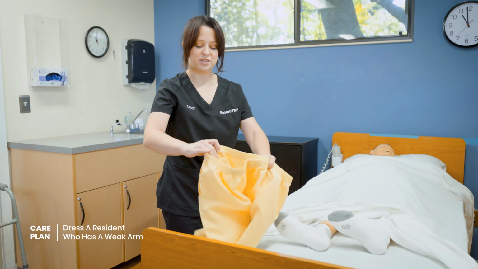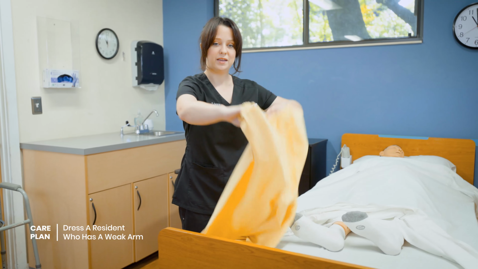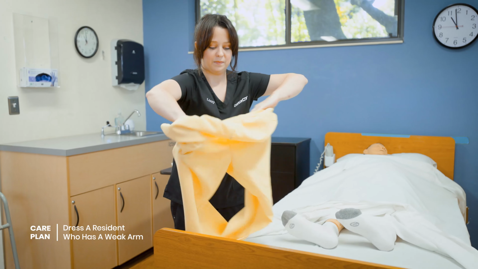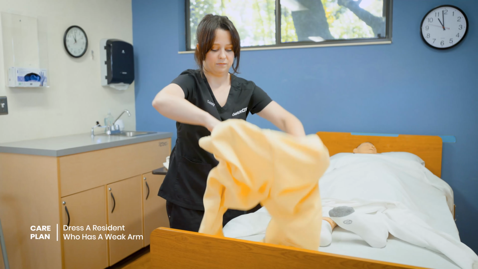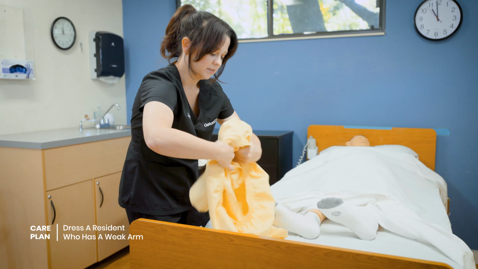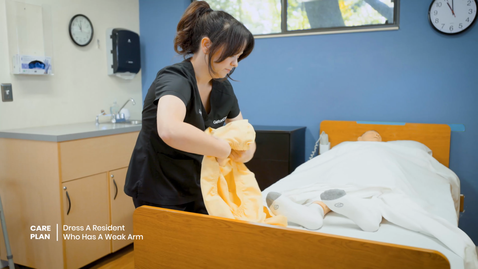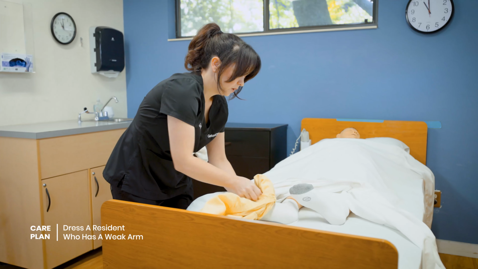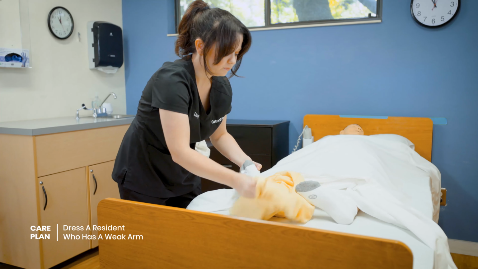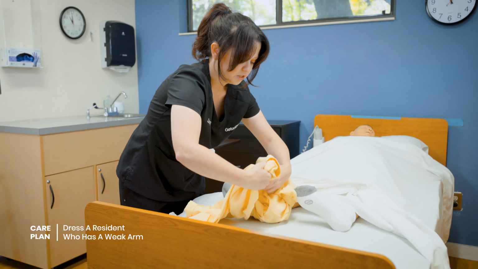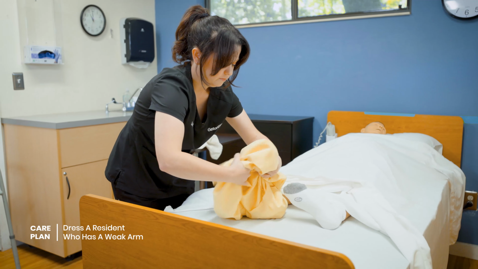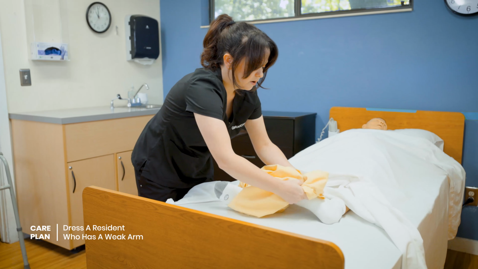Take the pants and bunch them up. I've only washed my hands up to my wrist, so I don't want to put my hands in further than that into their clothing. Bunch them up on either side. When you have one leg bunched up fully, slide it over the resident's foot. Once again, make sure you're not holding on to any joints during this procedure. Take the other pant leg and bunch that side up as well, and slide it over the foot.